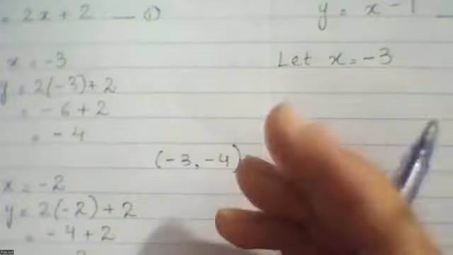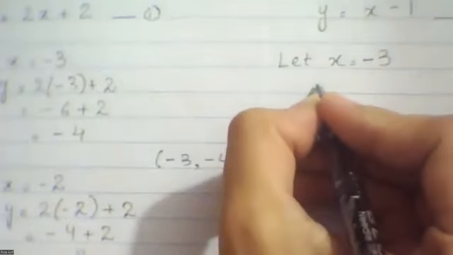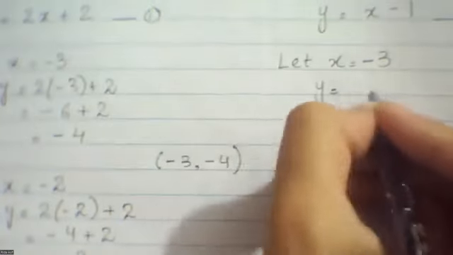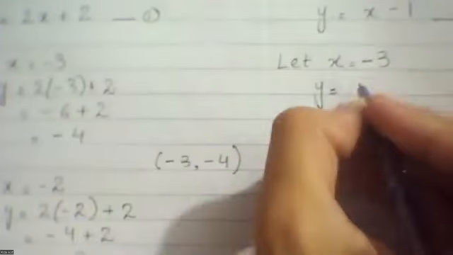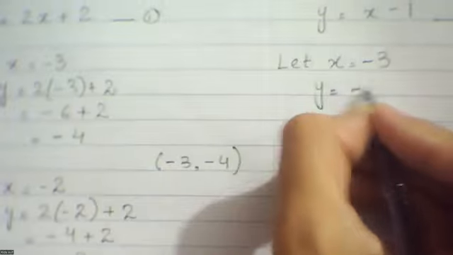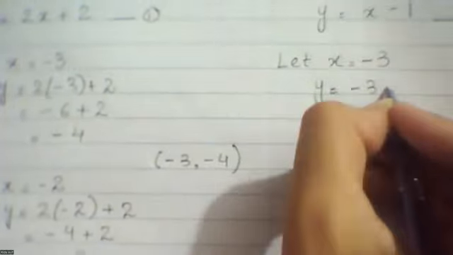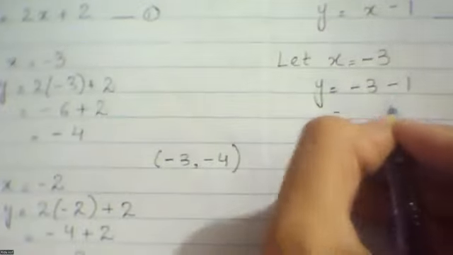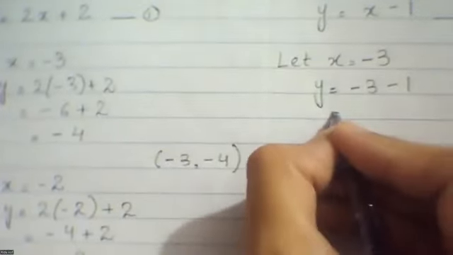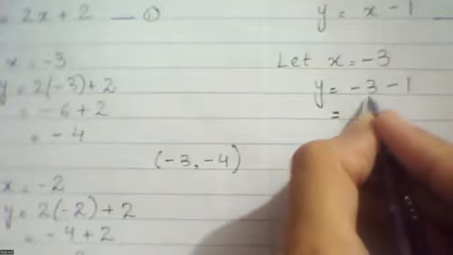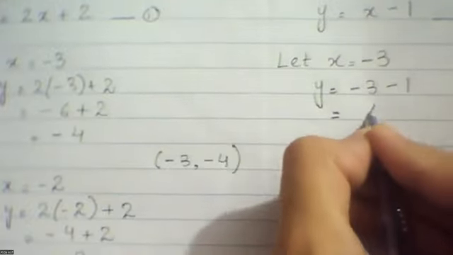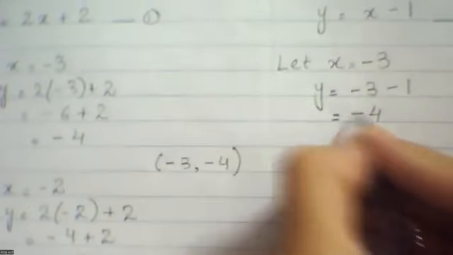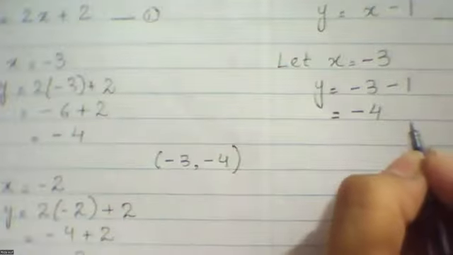Let's try together to find the value of y. Here, the equation is y equals x minus 1. So we have to put the value of x, that is -3, -1. Both are negative, so we get the answer 3 plus 1, 4, and the sign will be negative, right?